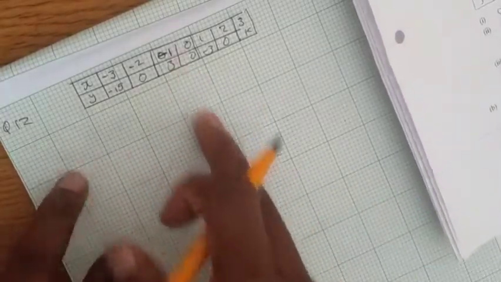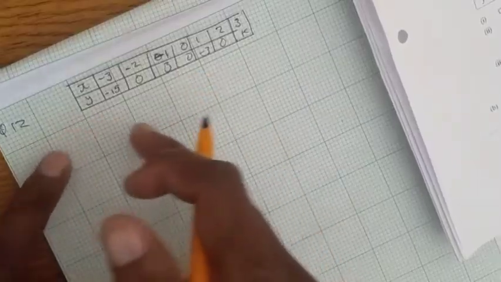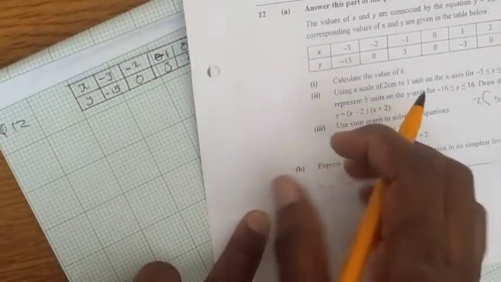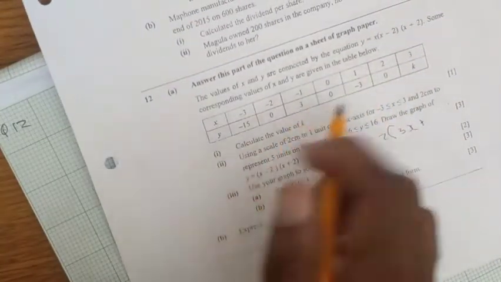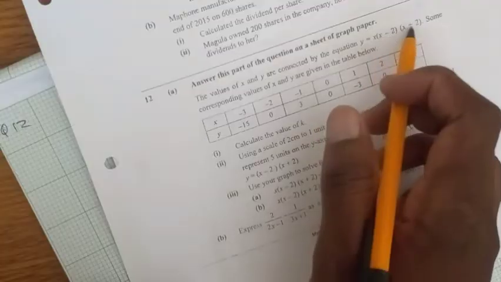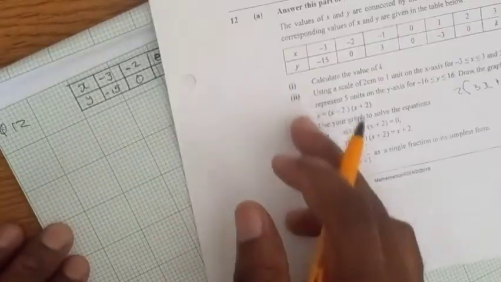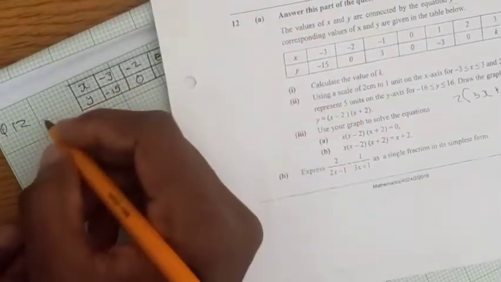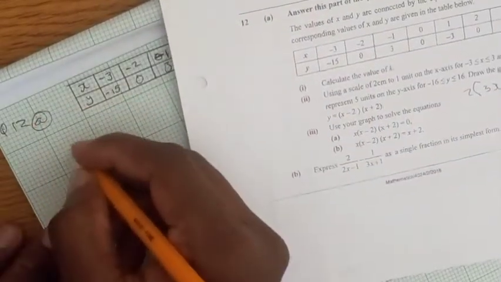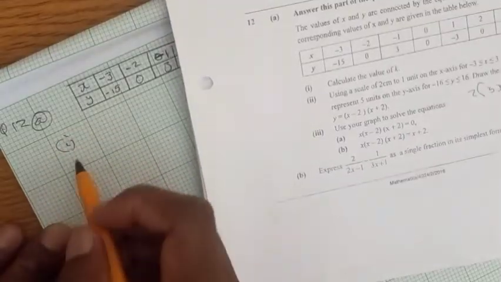Okay, so now that we have drawn the box here, the next question that we should answer is to calculate the value of k. To calculate the value of k, which is this value here, we need to use the equation which we have been given, which is this one. So we are just going to write here, this is question 12a, Roman numeral 1. We are going to work it out just here.